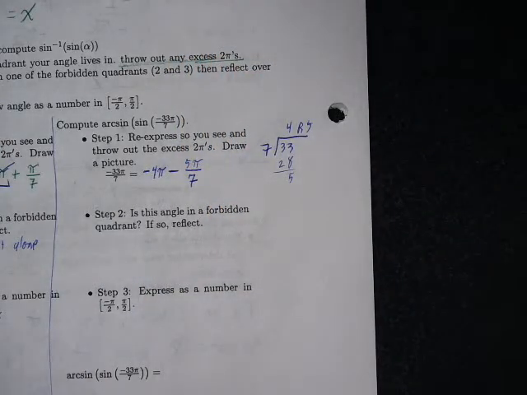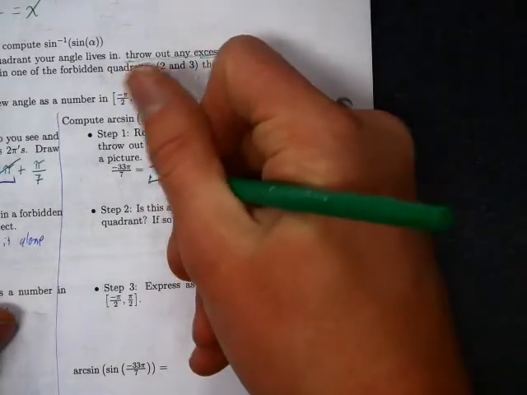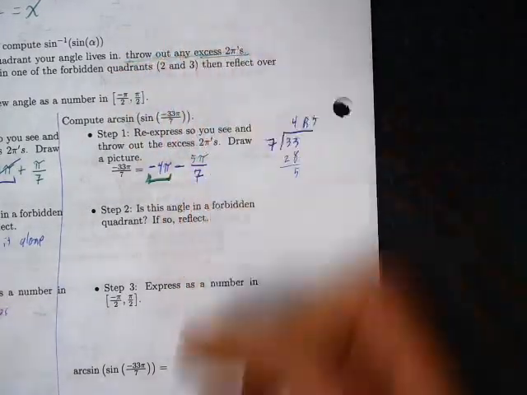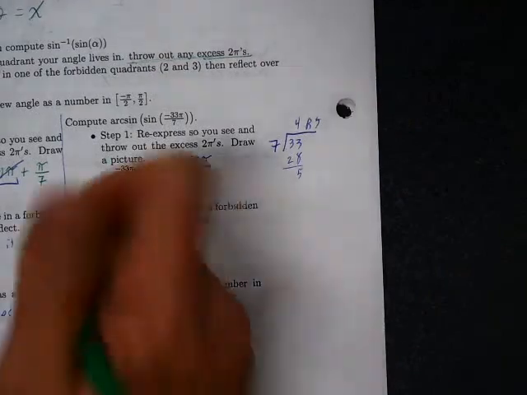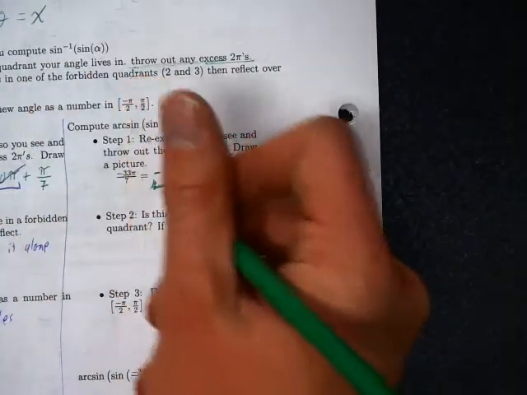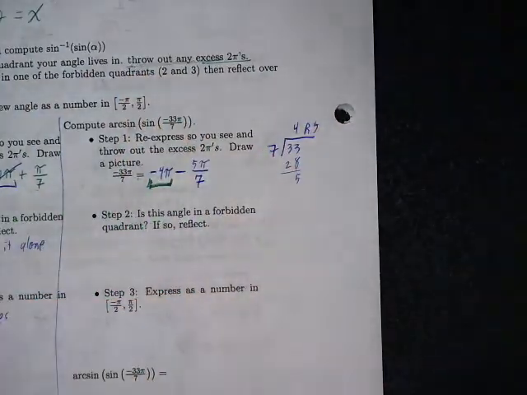Does that negative 4 pi change trig functions whatsoever? I want to point one thing out, and that's a defect in my choice of examples. You'll notice that both of these numbers were even, and it was really important that they were. Can I throw out an odd multiple of pi? No, that makes a difference. I can only throw out even multiples of pi. So if that had happened to be 5 pi, you can only throw out 4 of those pi's.